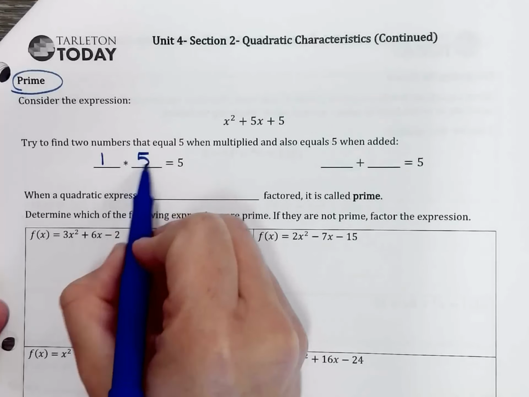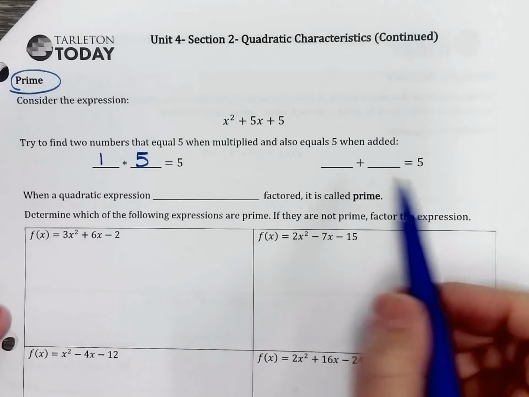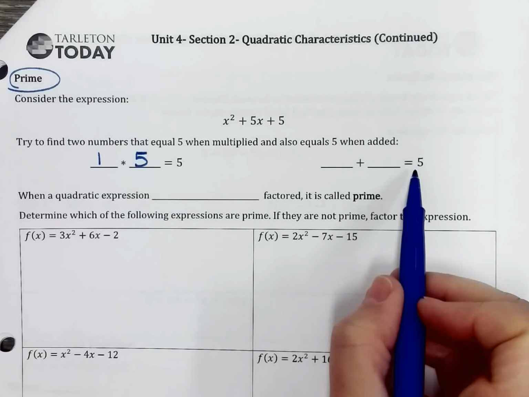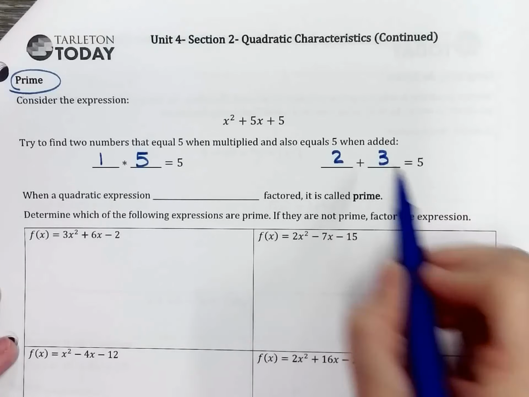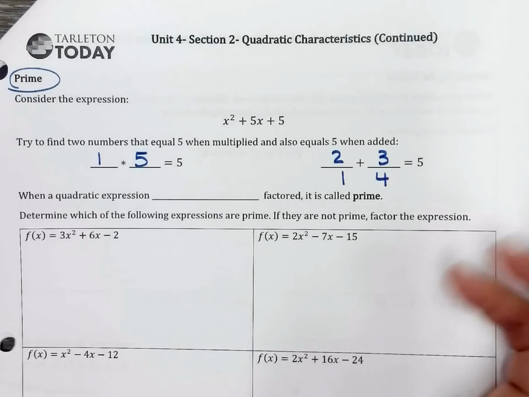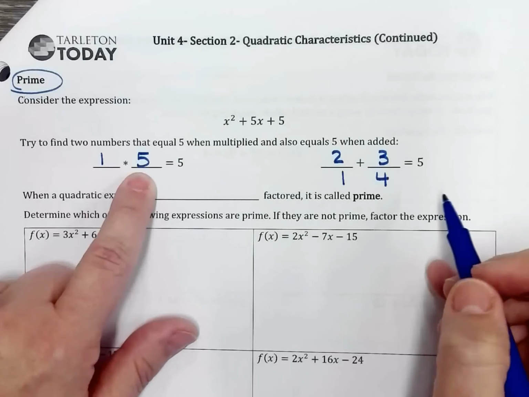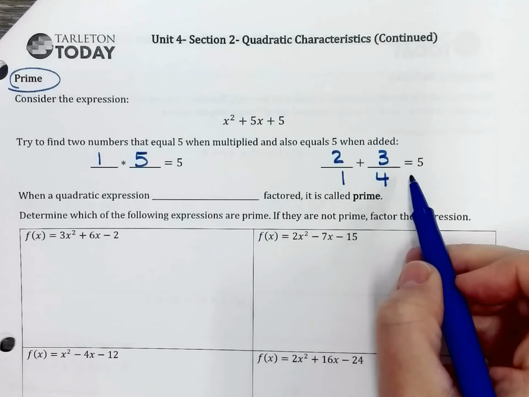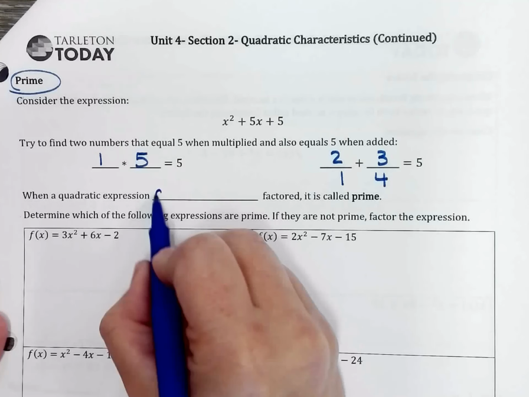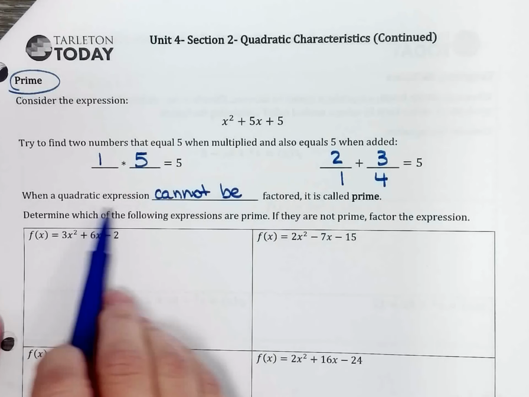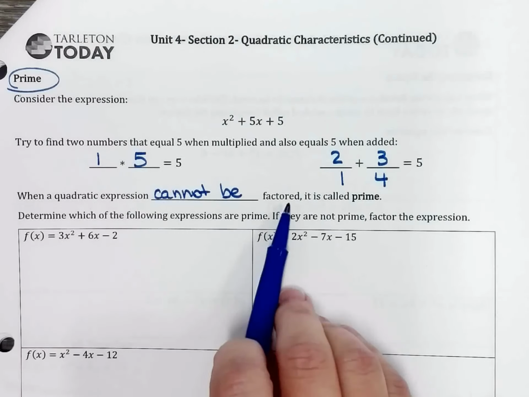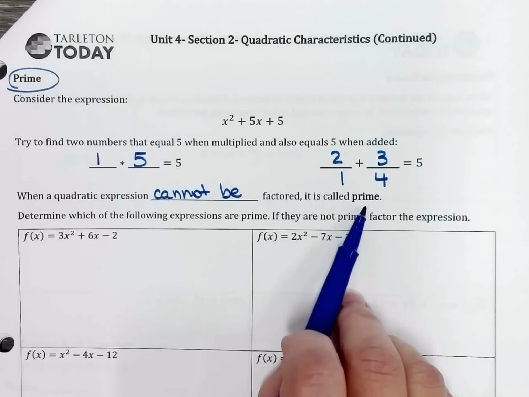Well, 1 times 5 equals 5. But when I'm trying to find the two factors that add up to 5, I only have 2 plus 3 that make 5, and 1 plus 4 make 5, not 1 plus 5. 1 plus 5 doesn't make 5. So I cannot, when a quadratic expression cannot be factored, then it's called prime.